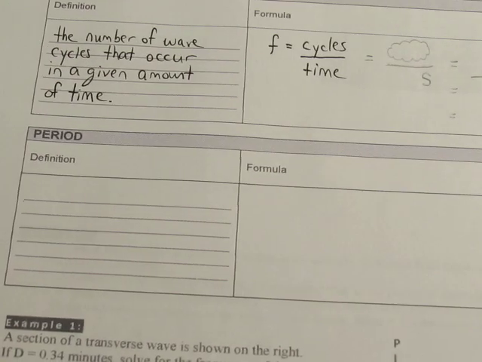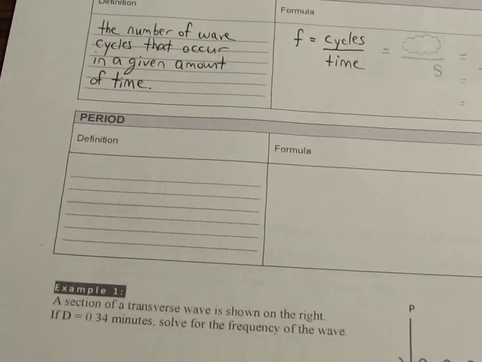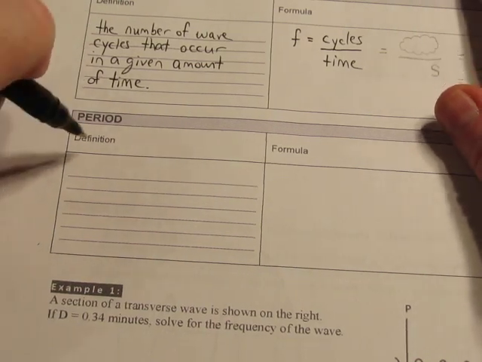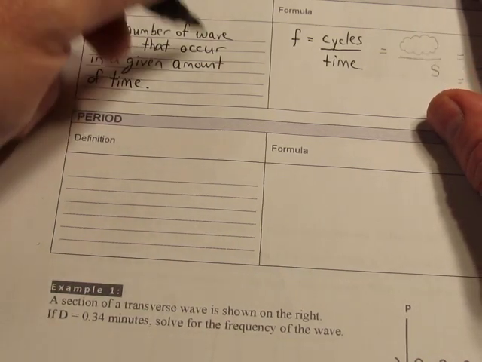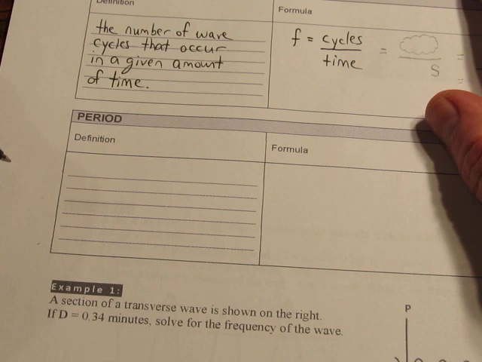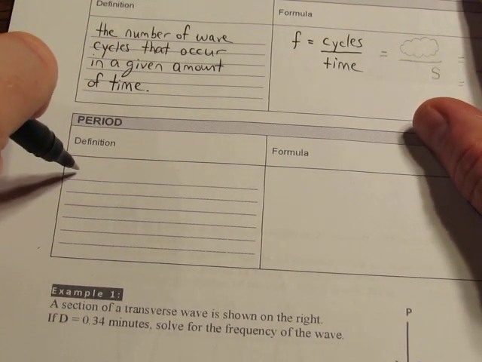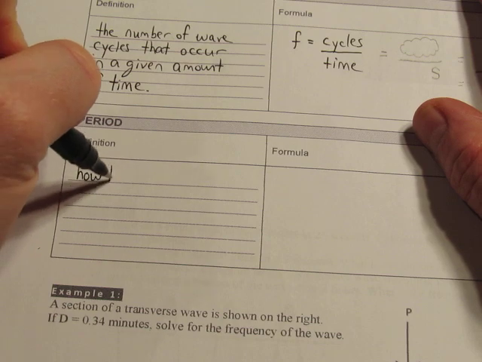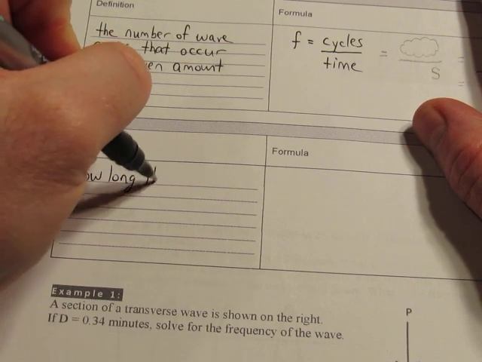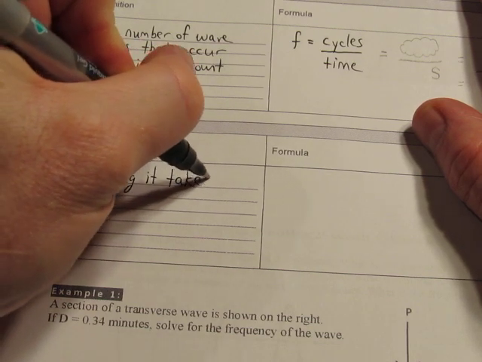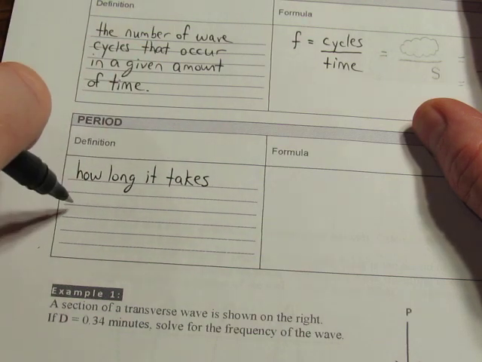And period, just to go down a ways here, period is also just like the way you've always understood the term in the common English language. It's kind of the opposite of frequency. Very, very similar definition, but kind of flip it around a little. Period is how long it takes for one wave cycle to occur.